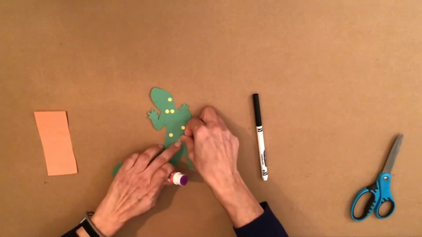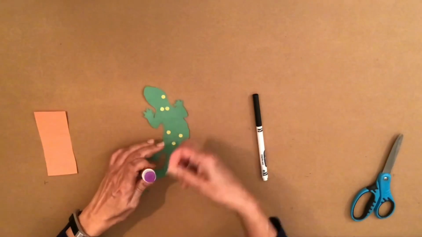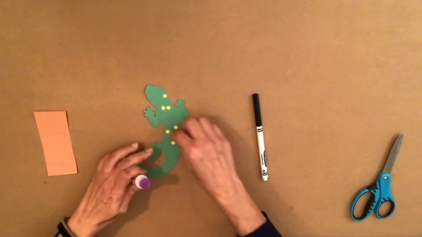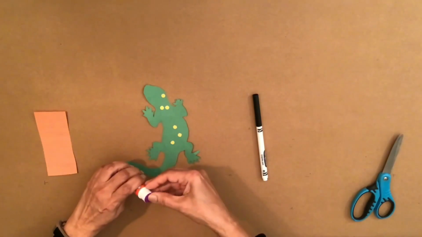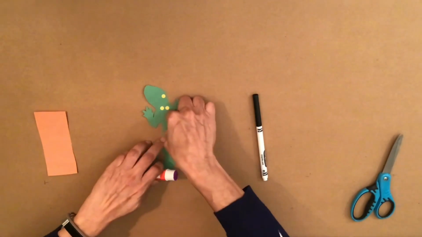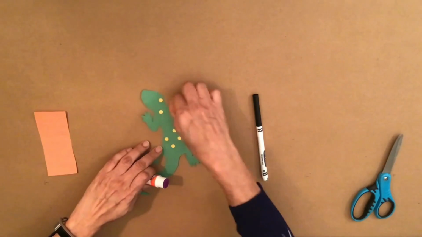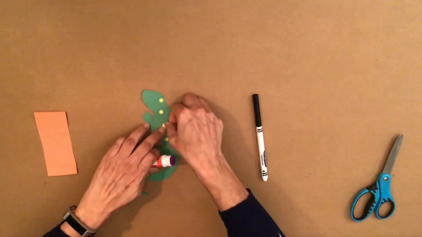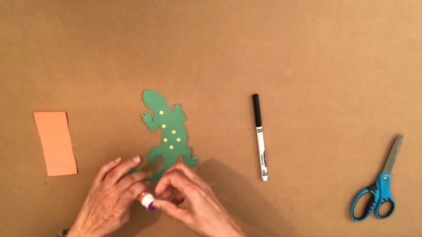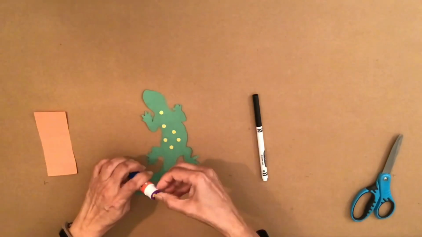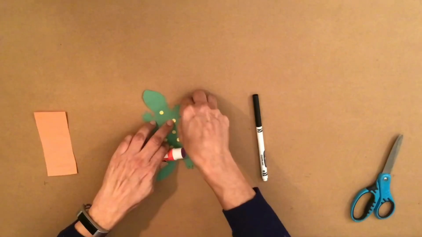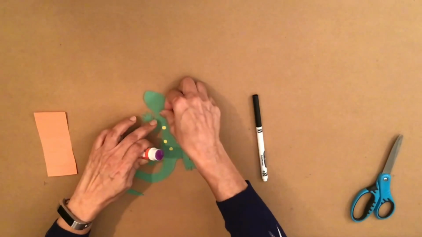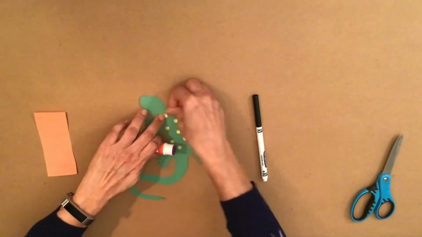Here we have some yellow spots on our green lizard, and our lizard runs along the forest floor and sometimes it gets eaten by other animals, but if it's quick enough then it doesn't get caught. There we have it. We have some lovely yellow spots on the lizard.